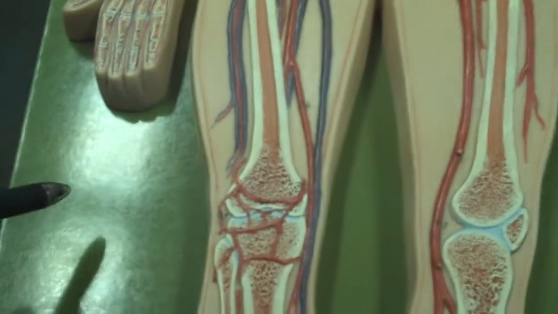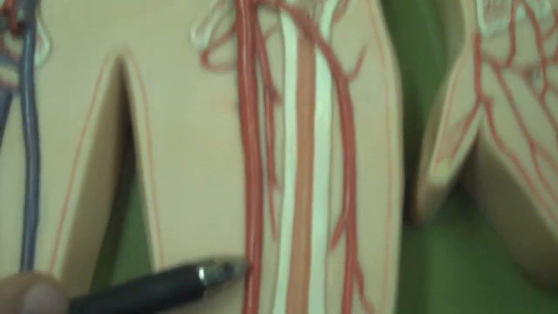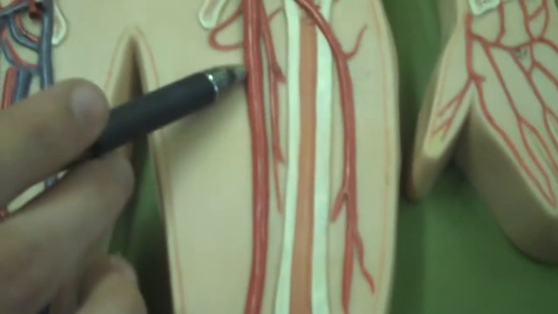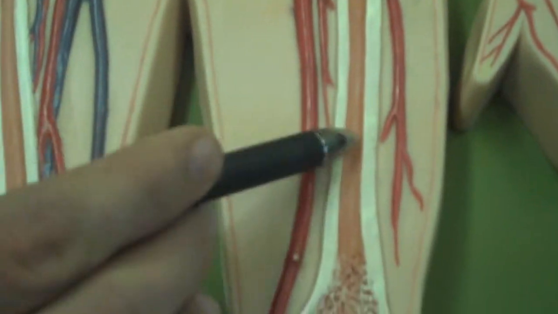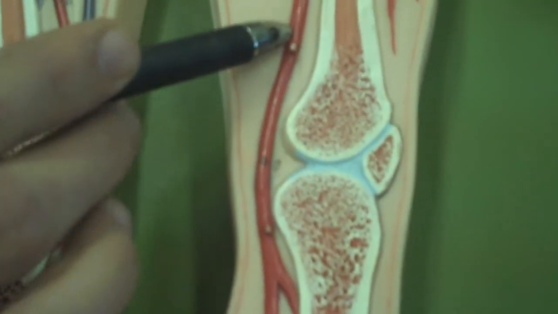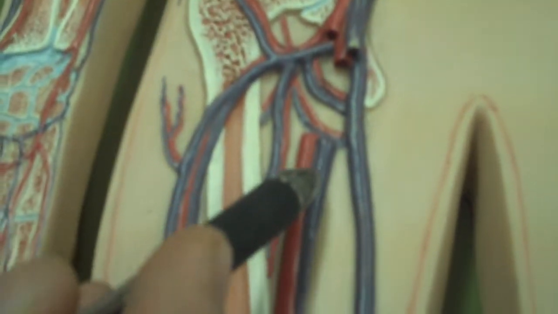So the first thing we have is the femoral artery and vein. So here's the femoral artery. It starts right after the pelvis and goes down the leg here. The femoral vein, kind of more difficult to see. It's located right here. So this is the femoral artery, and the femoral vein running right next to it.